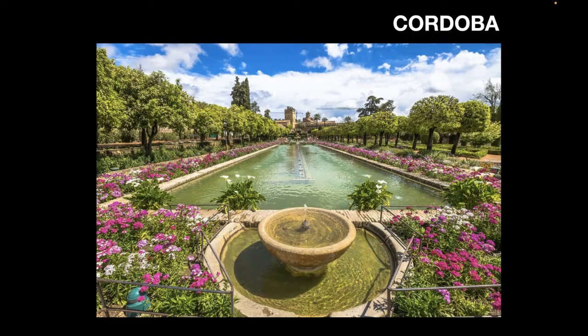Another important historic site in Cordoba is Alcázar de los Reyes Cristianos, the castle of the Christian monarchs. Now, this was, as I mentioned, starting from the 13th century, when the city went into the hands of the Spanish, and they turned this castle palace, originally built in 1328, into their own residence.